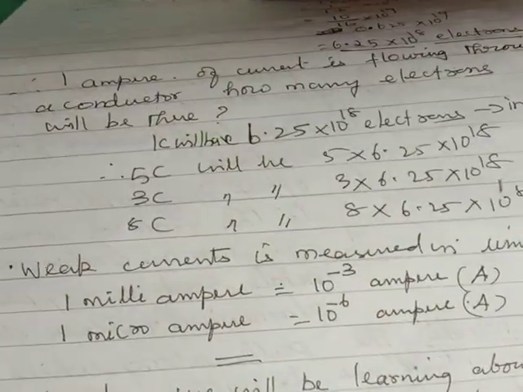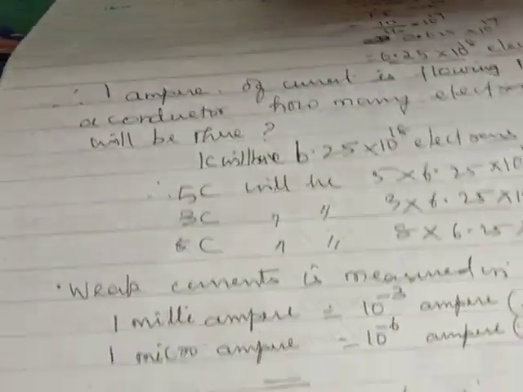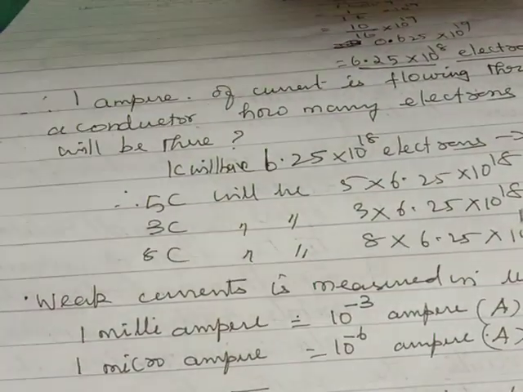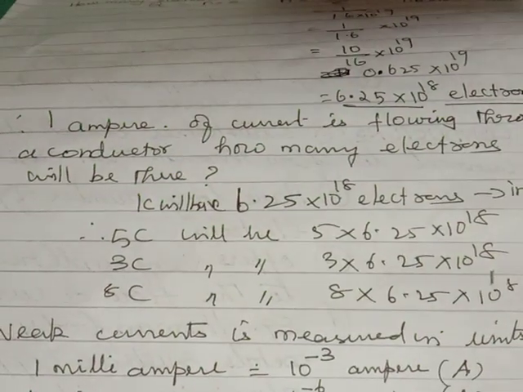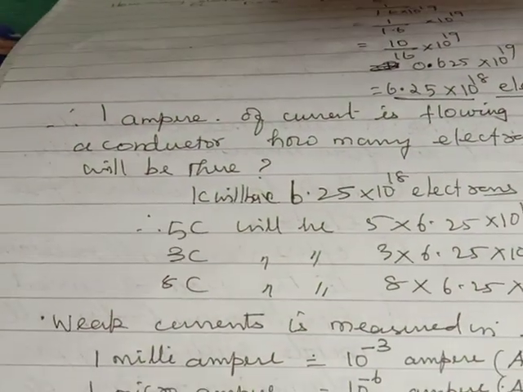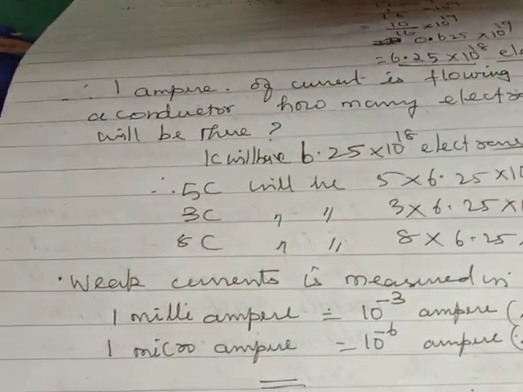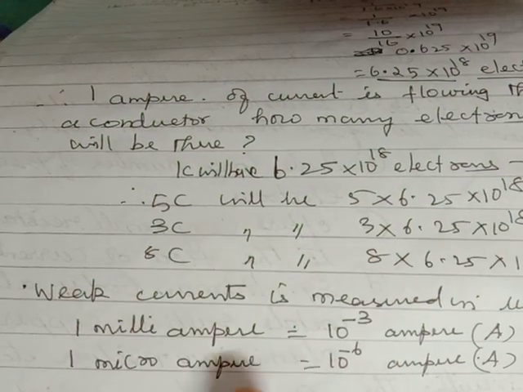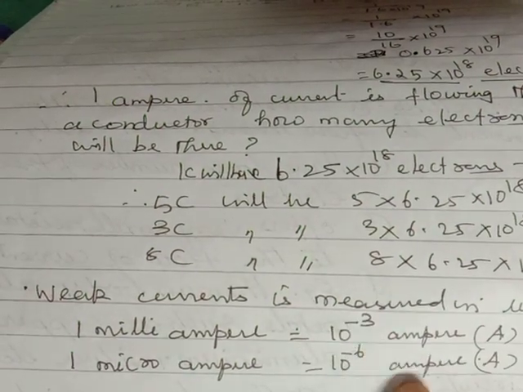Now let us consider the subunits of ampere. You know ampere is the SI unit of current. So weak current, sometimes the instrument may show some weak low currents. So that also can be measured in smaller units. That is 1 milliampere is equal to 10 to the power of minus 3 ampere, and 1 microampere is equal to 10 to the power of minus 6 ampere.